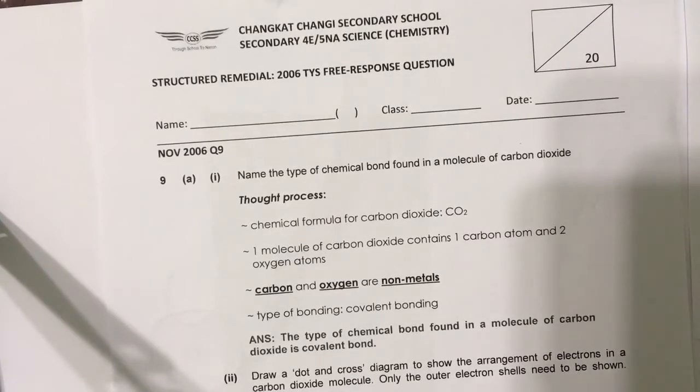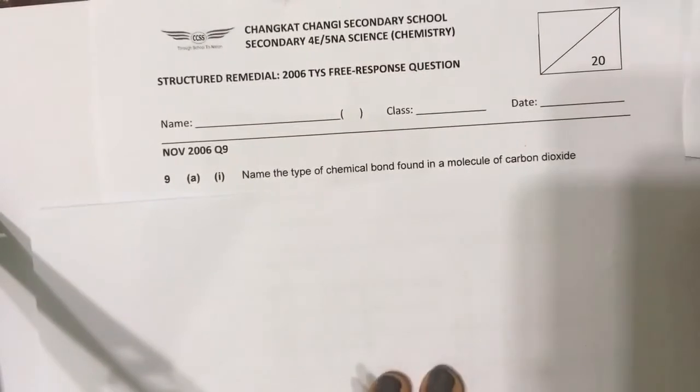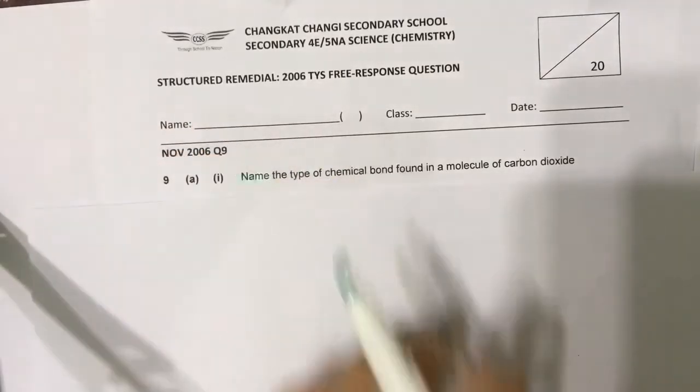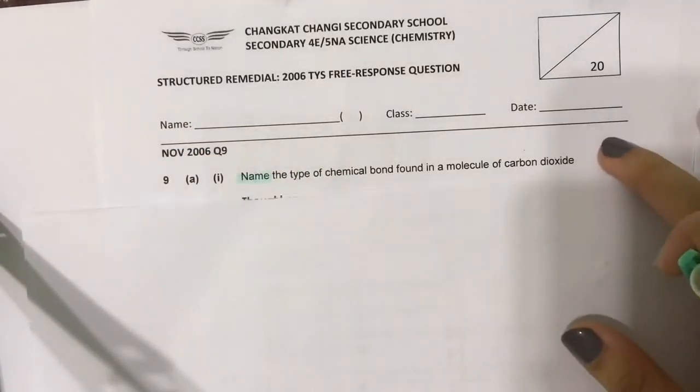Right? This question can be found in TYS 2006, question 9. So A, part 1. Name the type of chemical bond found in a molecule of carbon dioxide, right? So you need to have a thinking process.